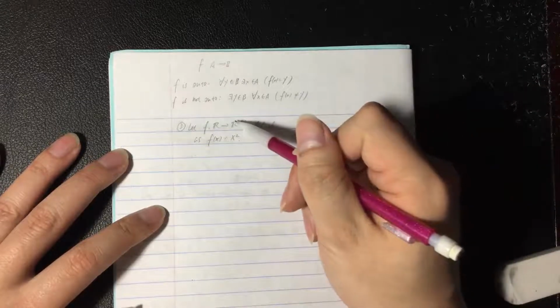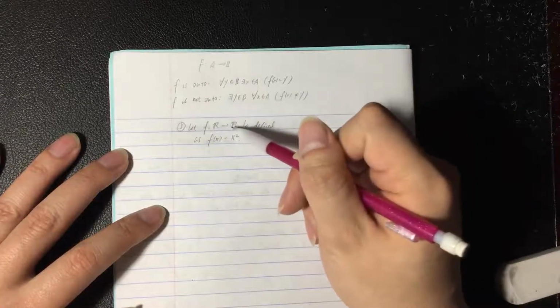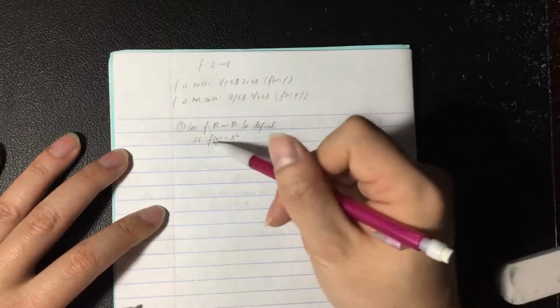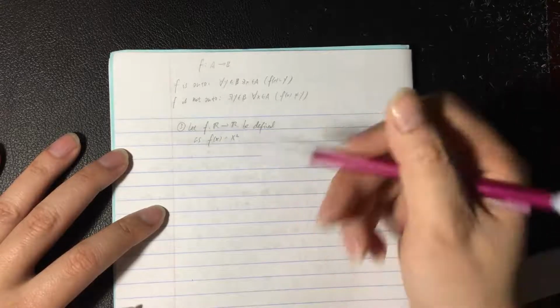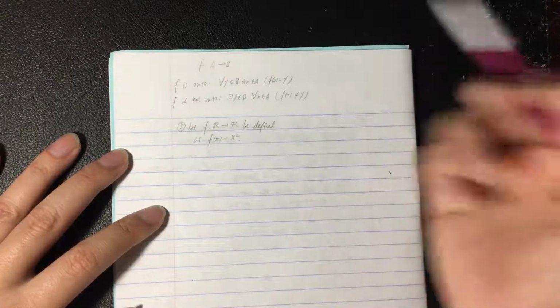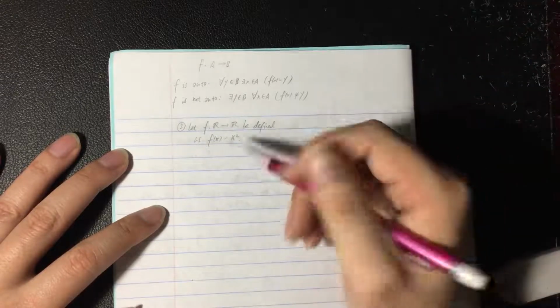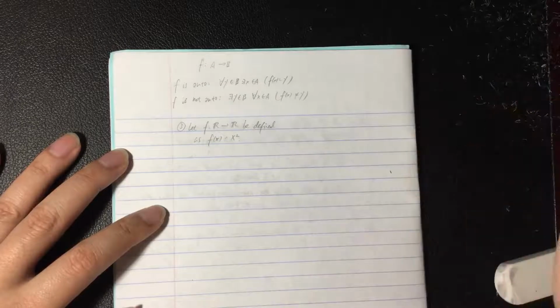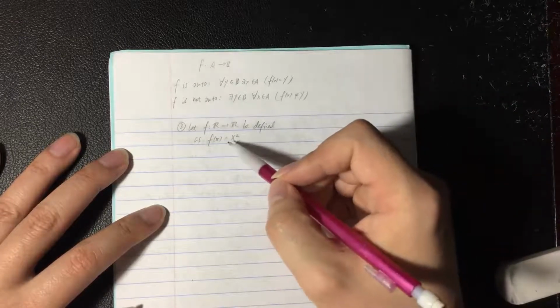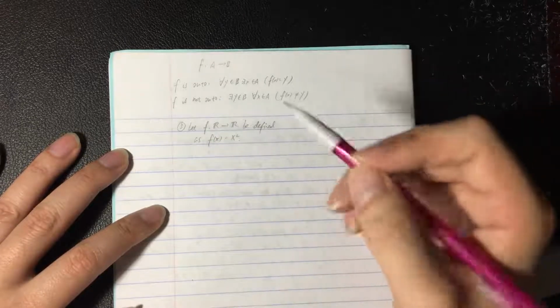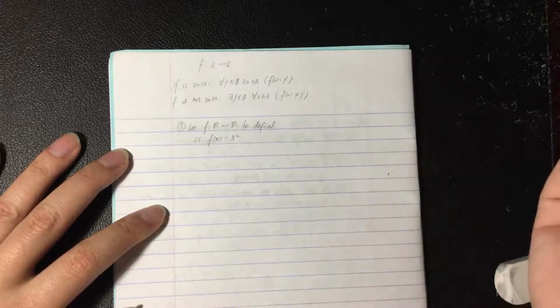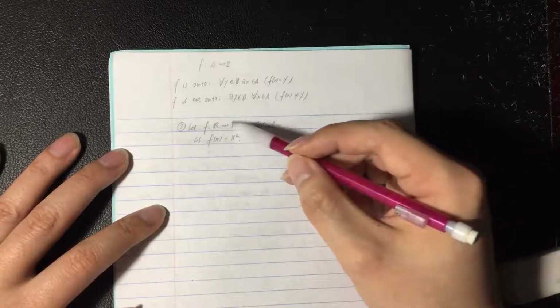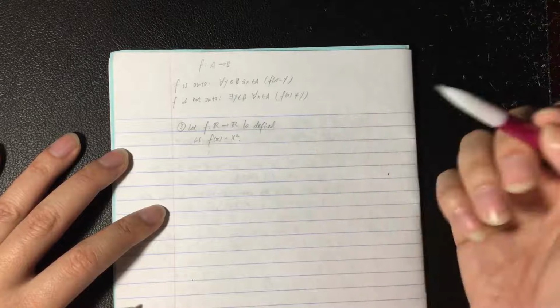So the codomain here is the set of all real numbers. What's the range? Look at the function, x squared. x squared can only be positive. The range is the set of all possible outcomes. So the only possible outcome is 0 or positive numbers. The range only contains 0 or positive numbers, which is not the same as the codomain. So we know this function is not onto.